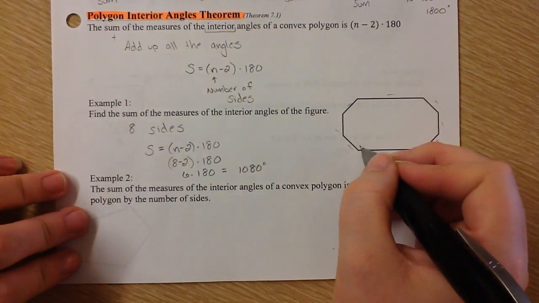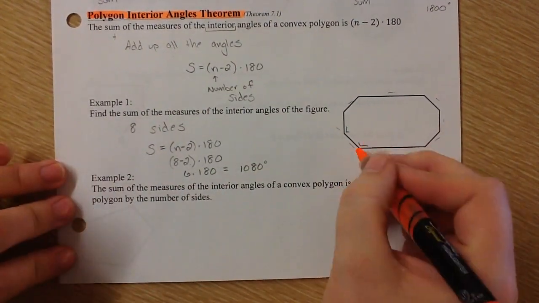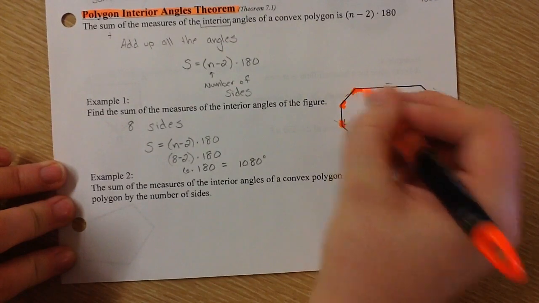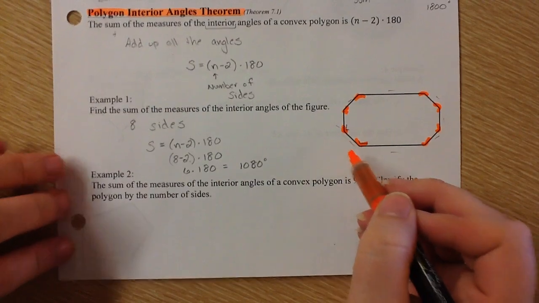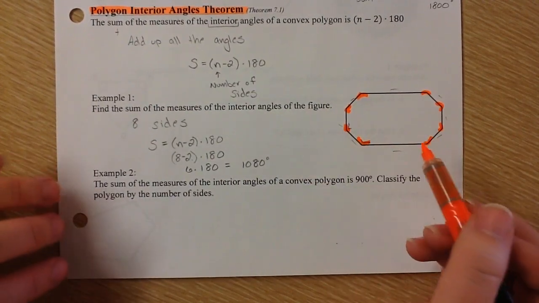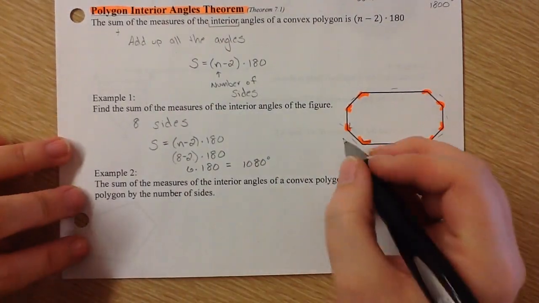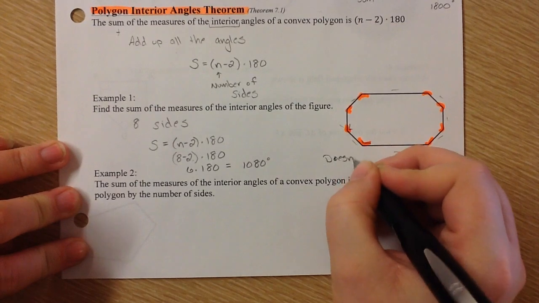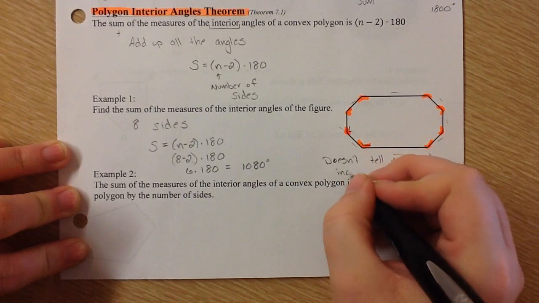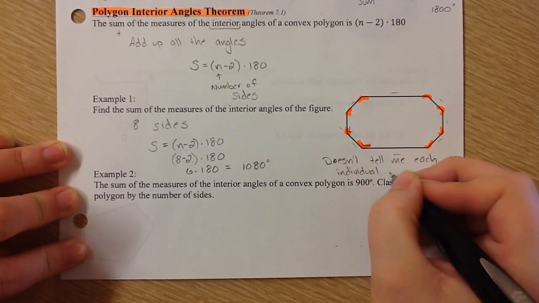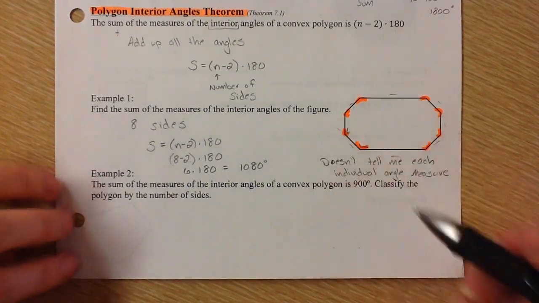This tells me if I was to add up all of these angles, add up this angle and this angle, and this one, and this one, and this one, and this one, and this one, and this one. If I add up all 8 of these angles, because if it's got 8 sides, it's got 8 angles, I would get 1,080. It doesn't really tell me what each individual angle measure is, but it does tell me what they should add up to.